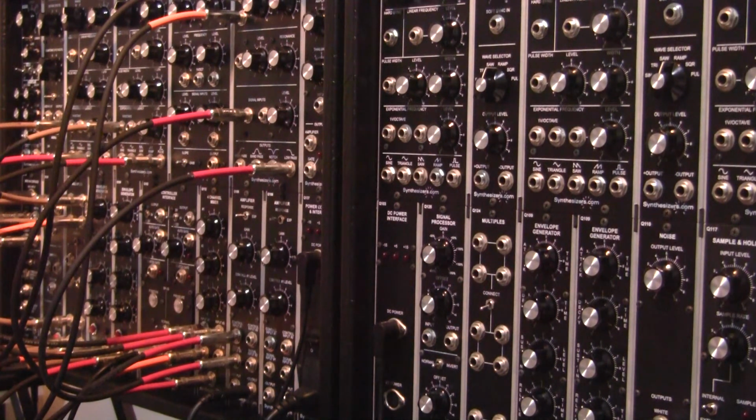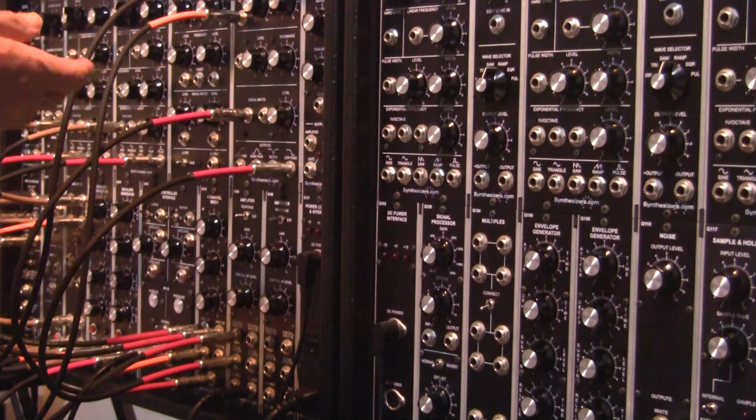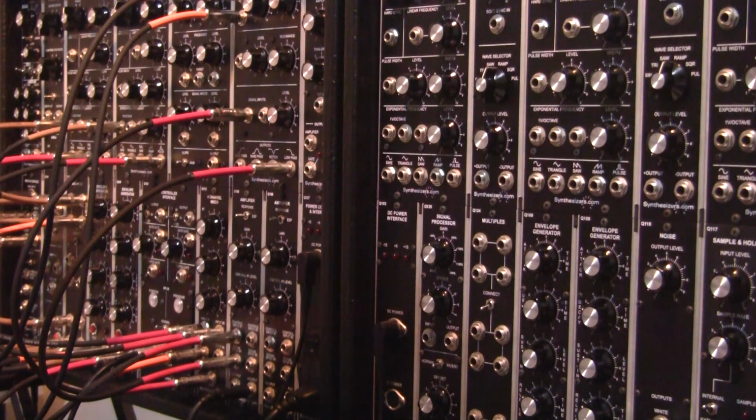So in the case of our modular, you're going to have to do that using cables. You'll have to first of all select the output waveform that you want from your LFO, and then you will have to route it to the respective inputs on your filter, amplifier, or oscillator.